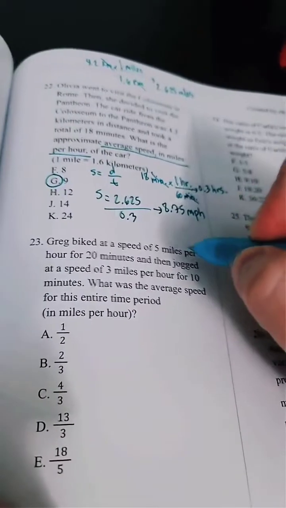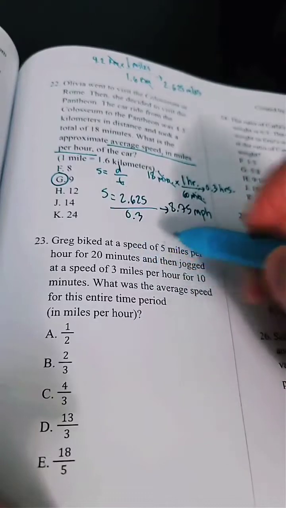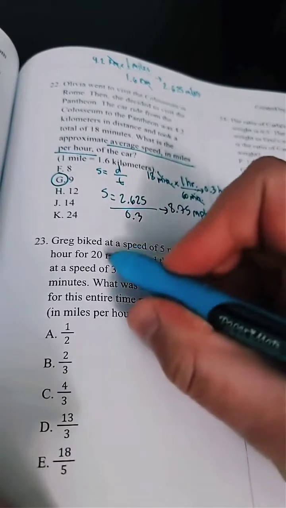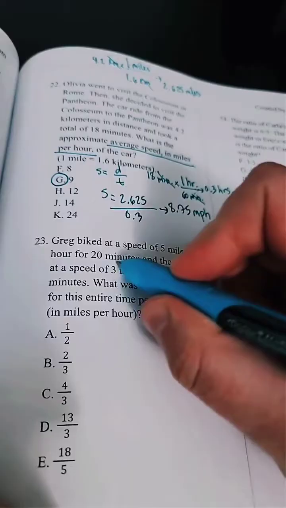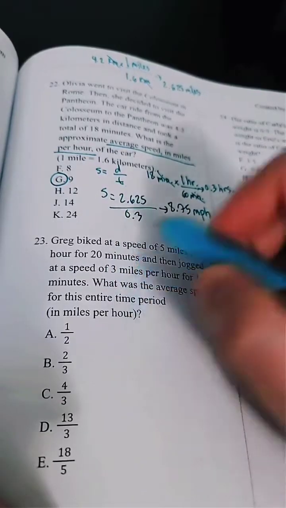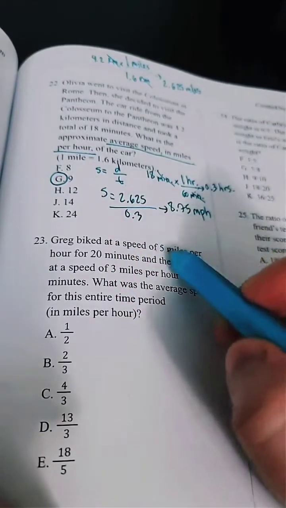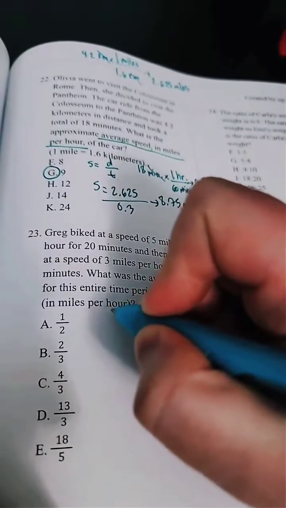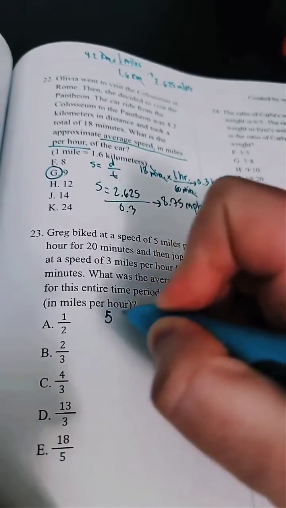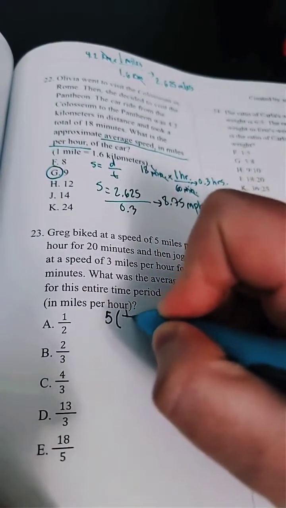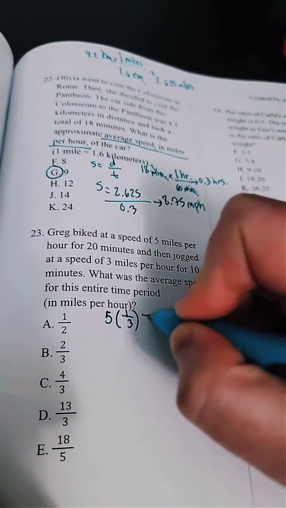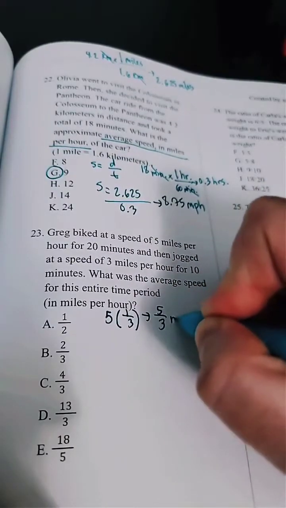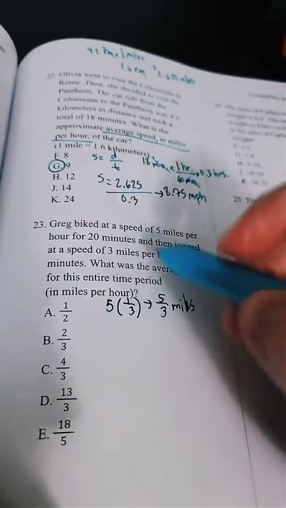So let's talk about when he's biking. If we think about this in terms of hours, 20 minutes is a third of an hour, and he does 5 miles per hour. So if he does 5 miles per hour, and he's only traveled for a third of an hour, he's traveled 5/3 miles when he's biking.